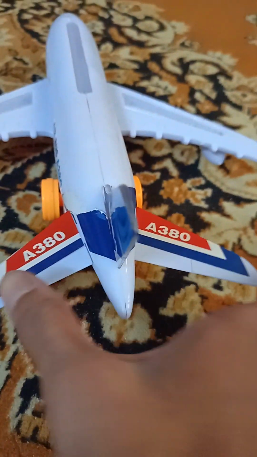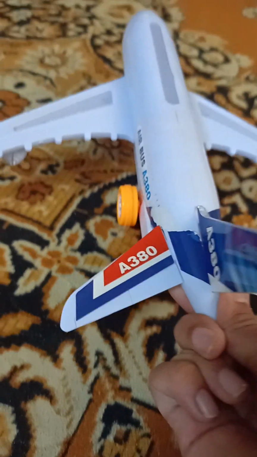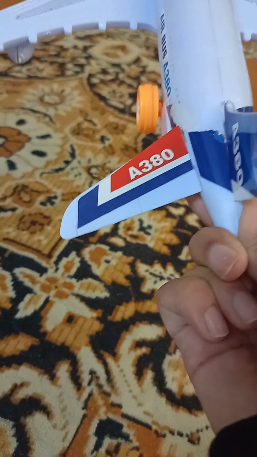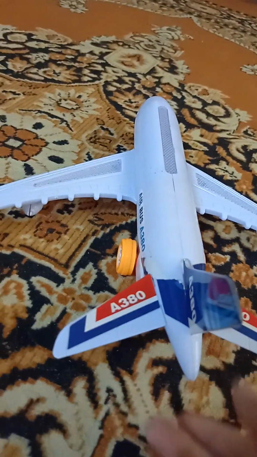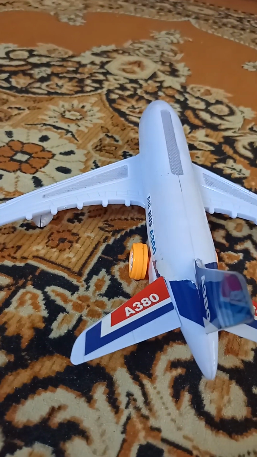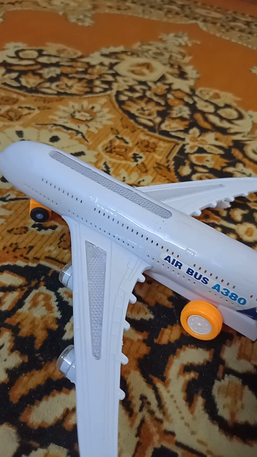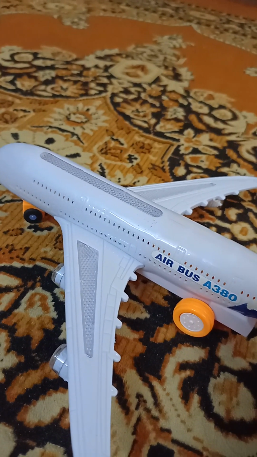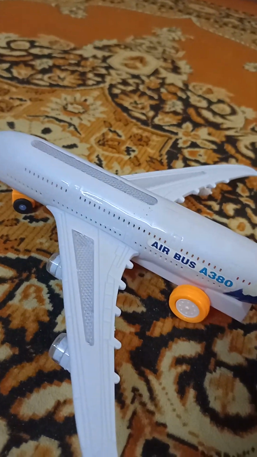So both the horizontal stabilizers move down so that the wind can help it move up. But if the pilot wants to counteract this and move down, the horizontal stabilizer will move up so the wind can help it move down. So this is how the aircraft can turn or bank, or it can move up or down.